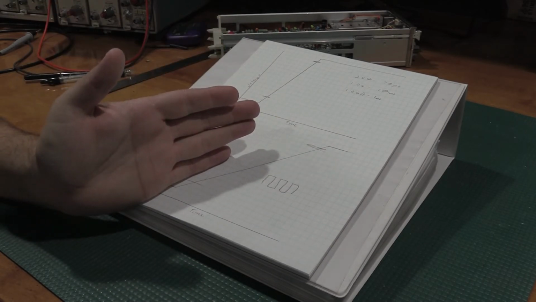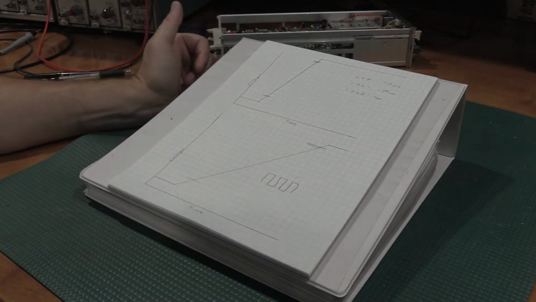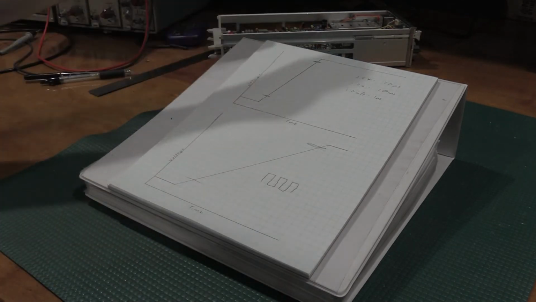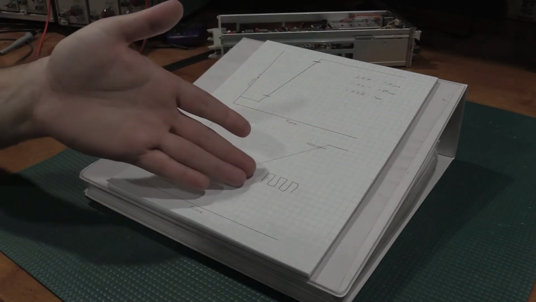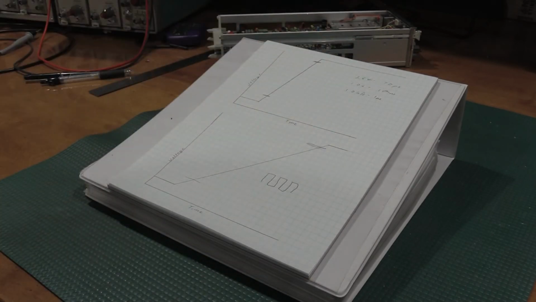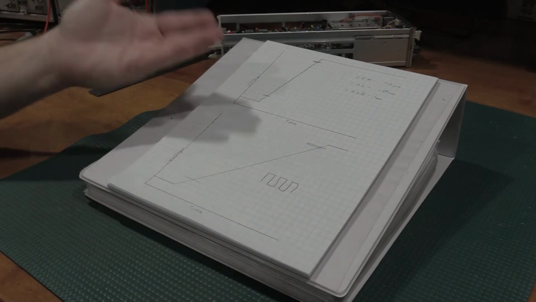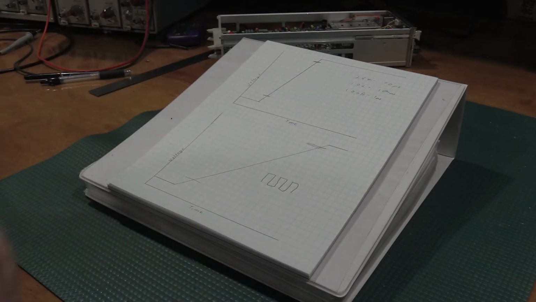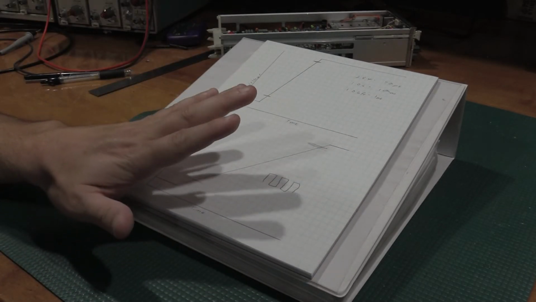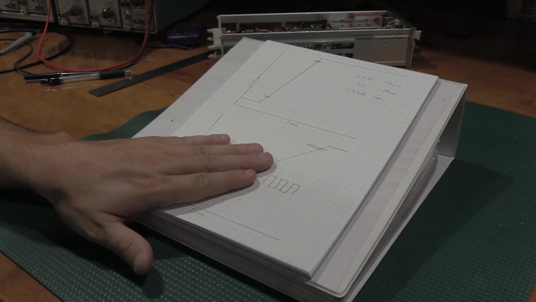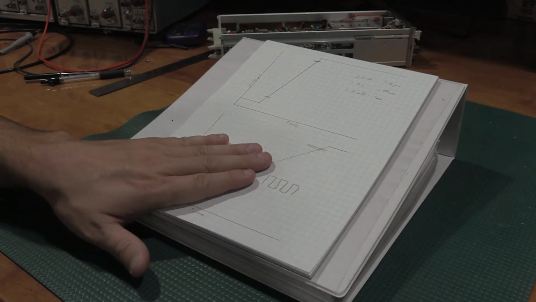You still have a very fast square wave. For example, if you had a 10 hertz square wave with a 70 picosecond edge, you have to treat that like a 5 gigahertz signal, not as a 10 hertz signal. So rep rate is not edge speed.